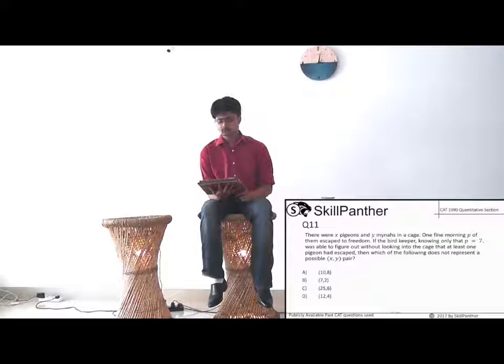If a bird keeper, knowing only that P equals 7, was able to figure out without looking into the cage that at least one pigeon had escaped, then which of the following does not represent a possible XY pair? Okay. So pigeons are basically X. So we are being told to figure out a constraint on X and Y. And we have been told that at least one pigeon has escaped.